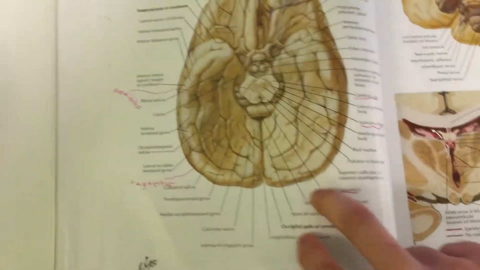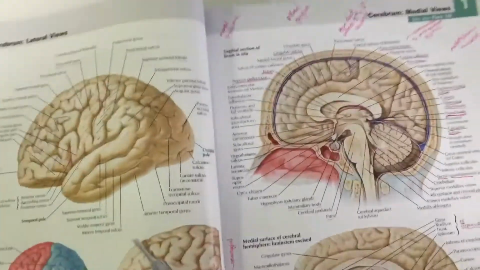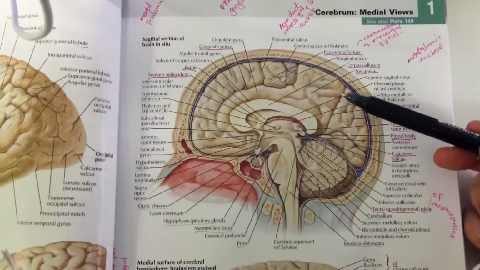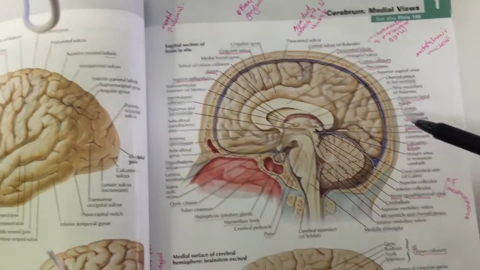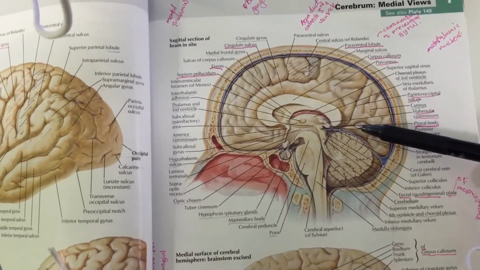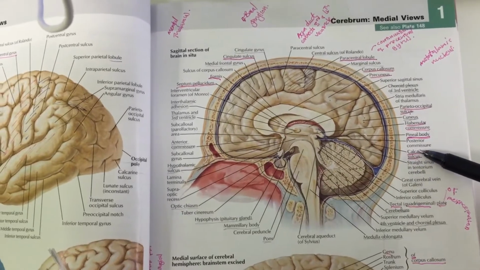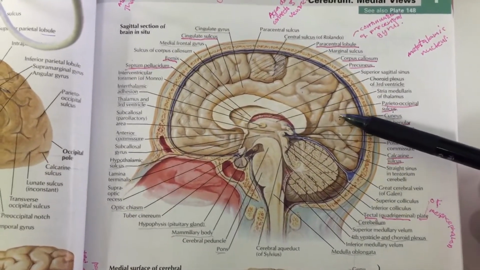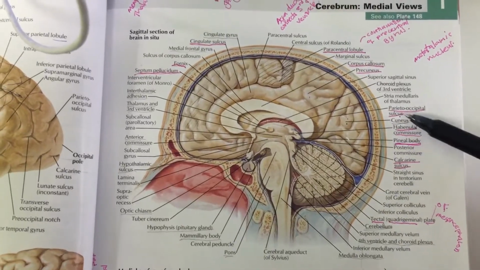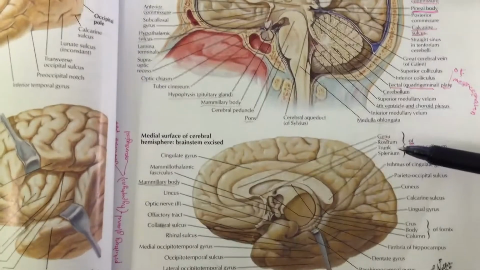Okay, so now we're doing the occipital lobe. We spoke about the occipital lobe, how it's divided by the parietal occipital sulcus here and here. Then we can divide the occipital lobe into two by this calcarine fissure here. Calcarine sulcus, sorry. Above the calcarine sulcus you have the cuneus, and below it you have the lingual gyrus.